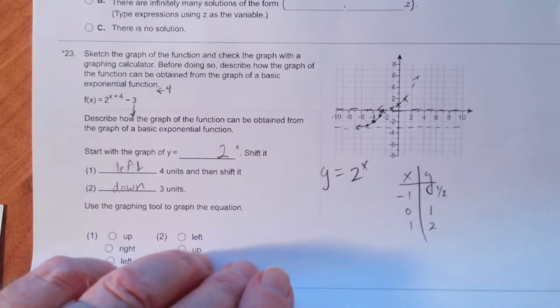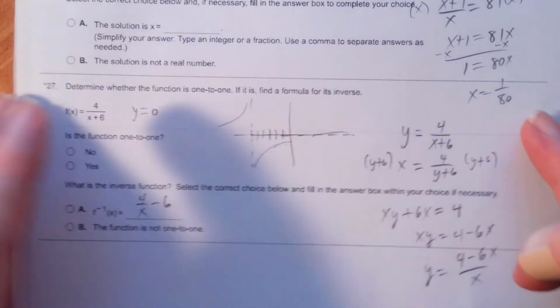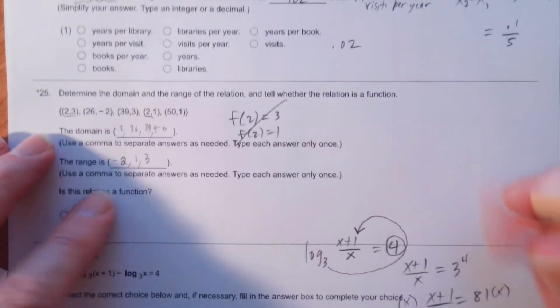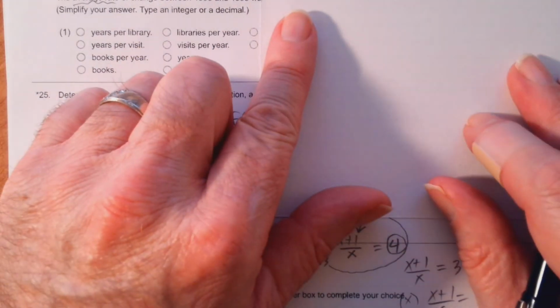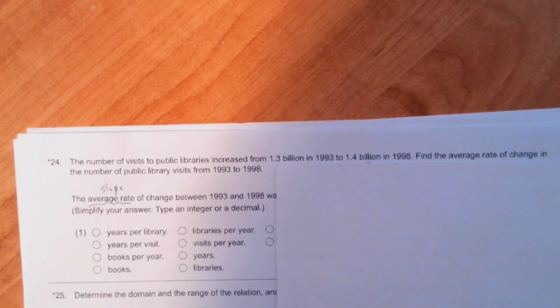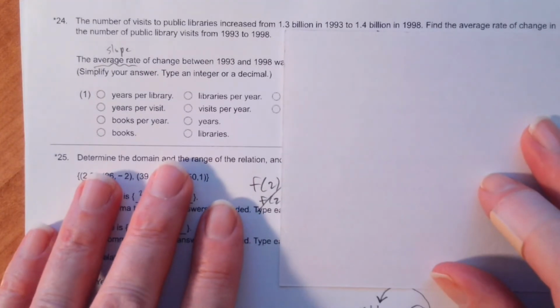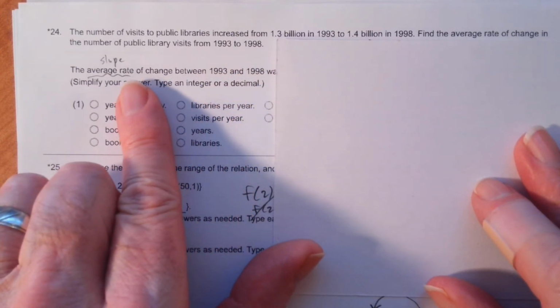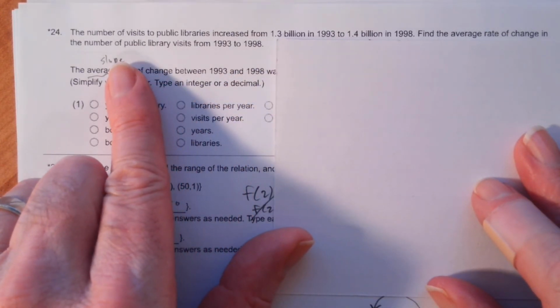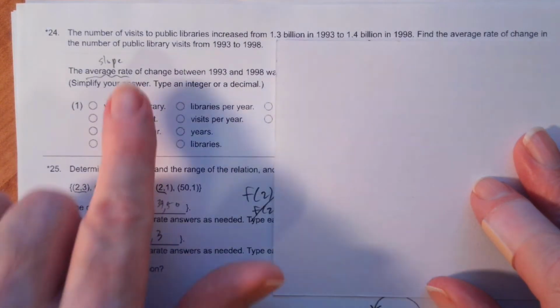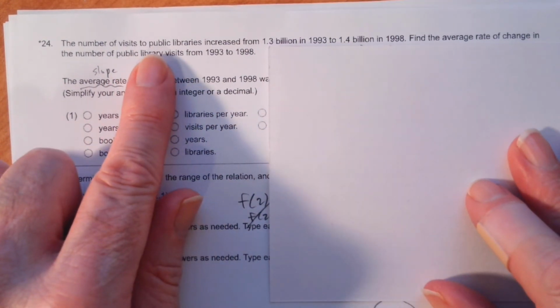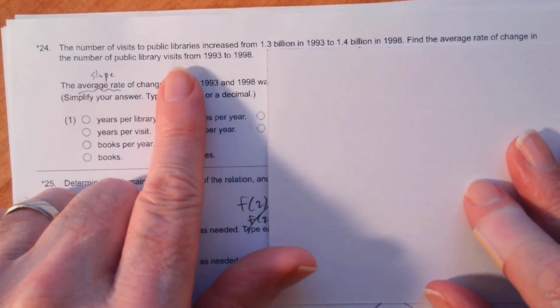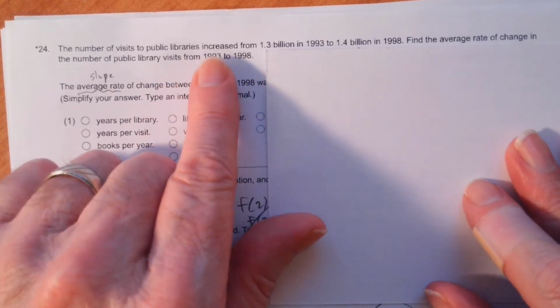All right, let's go ahead and look at number 24. On number 24, you're given some information. You're supposed to find the average rate of change, which is just another name for slope. So we're talking about the number of visits to public libraries.